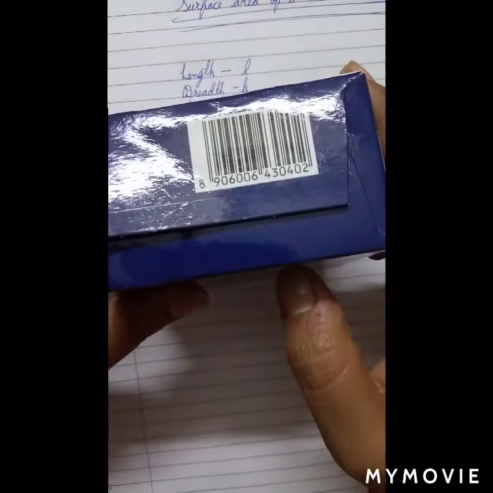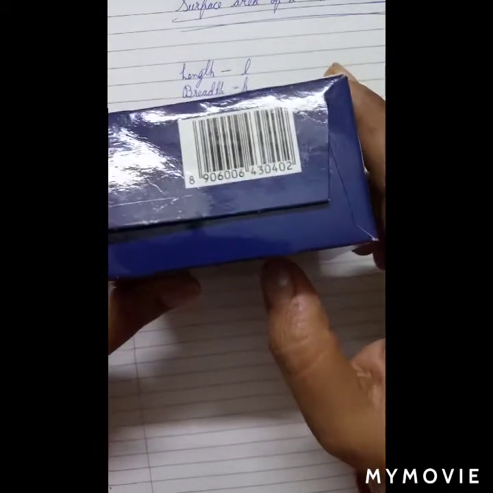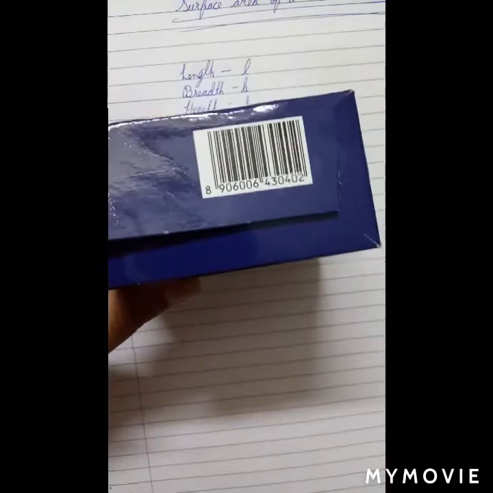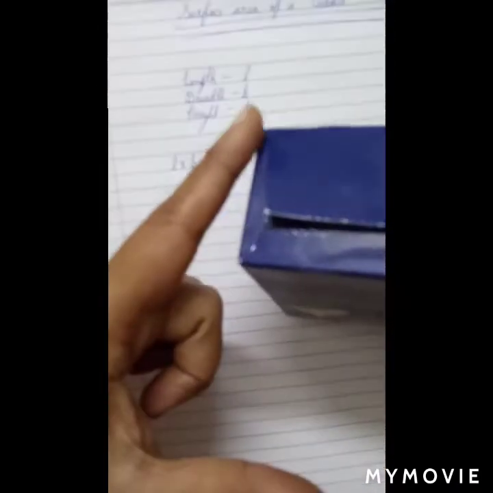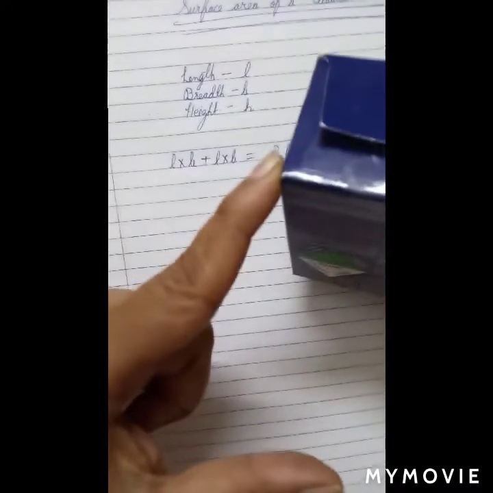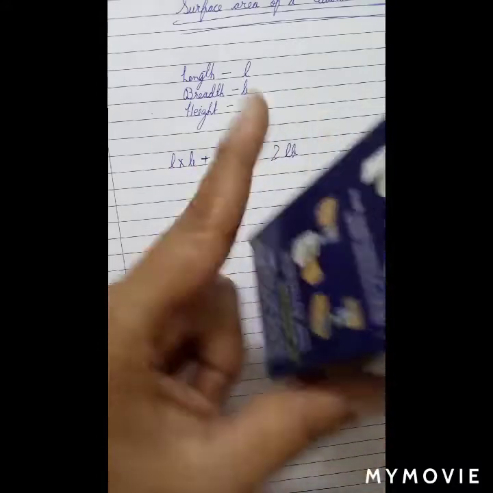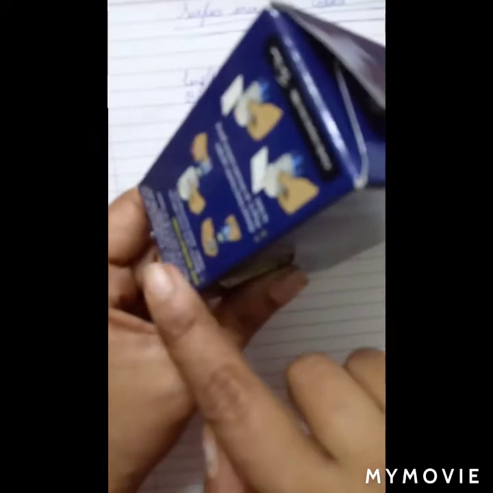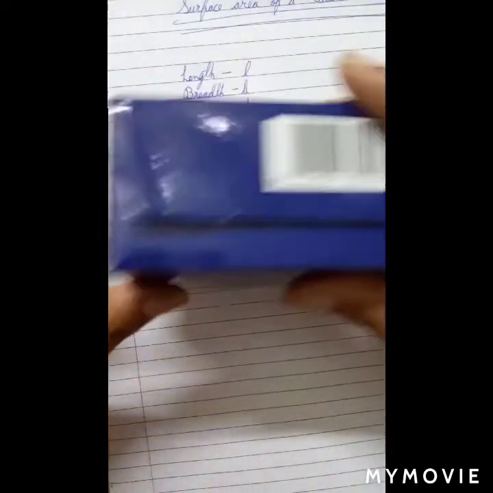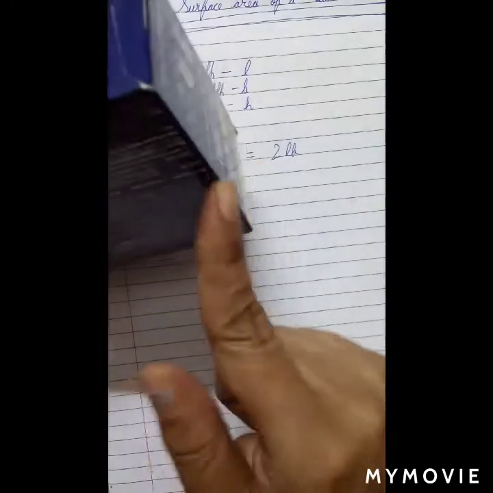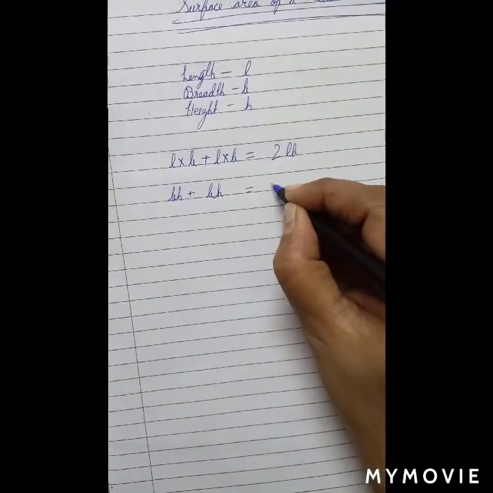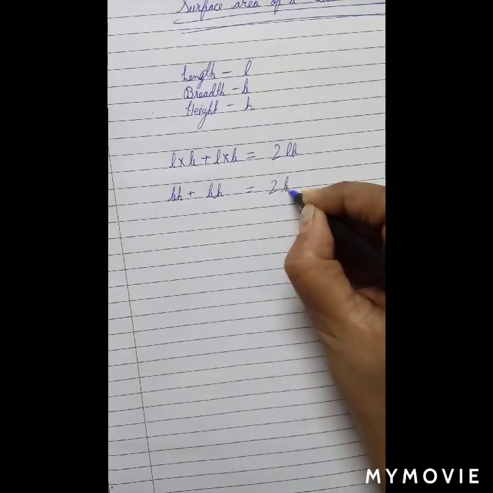Now we know a cuboid has 6 faces. Let's consider the other 4 faces. Now this edge is called the breadth and this edge is called the height. Let's consider this face. This is breadth into height and exactly on the opposite side there is another breadth into height. So we can write it like this. B into H plus B into H is equal to twice BH.